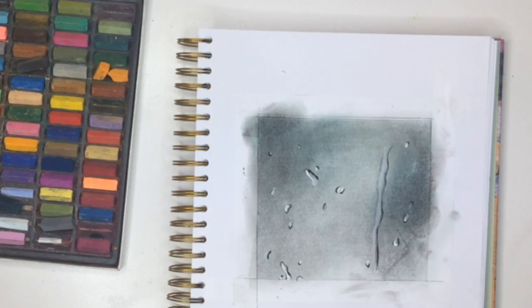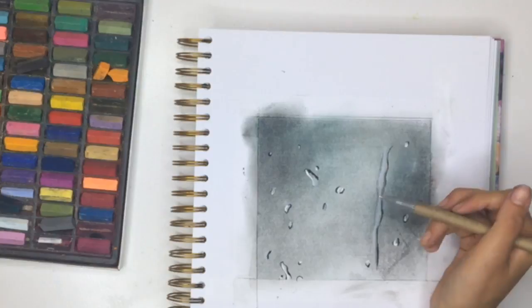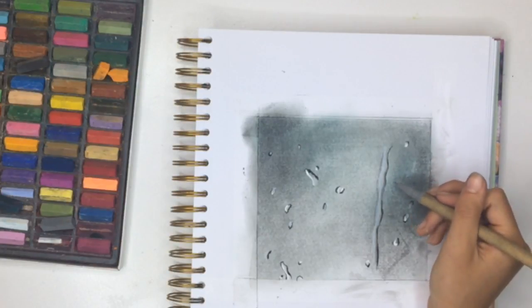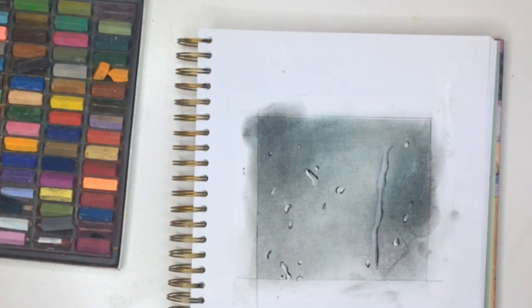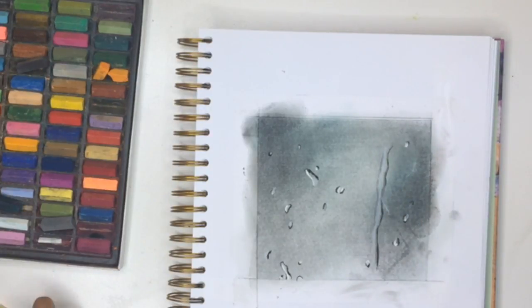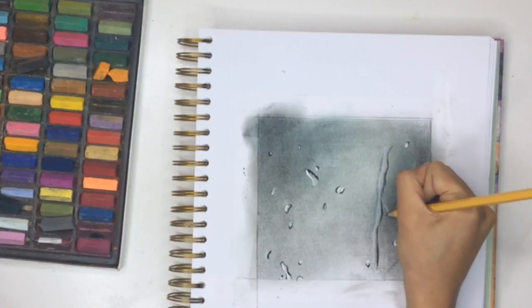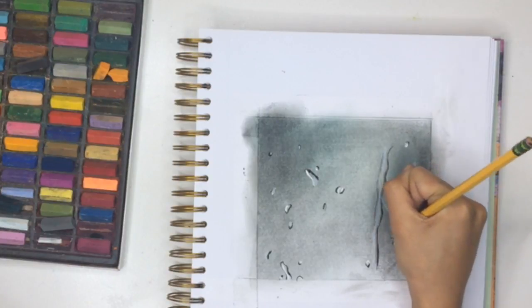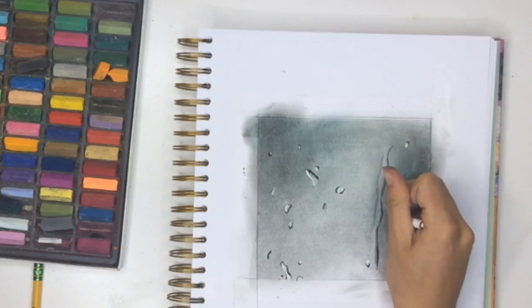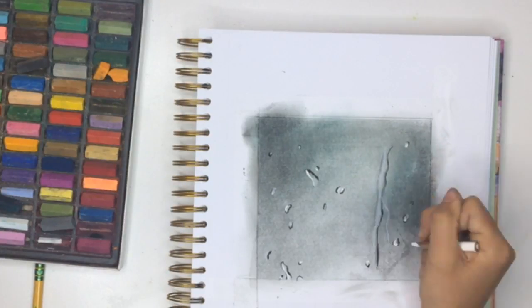But yeah, so I'm going to draw another rain drip, but I'm going to make this one kind of attached to the other one because in the photo I'm looking at, there's one that has a split flow. I'm not sure if that's what it's called, but it's split up into areas. So I'm going to draw that part along there.